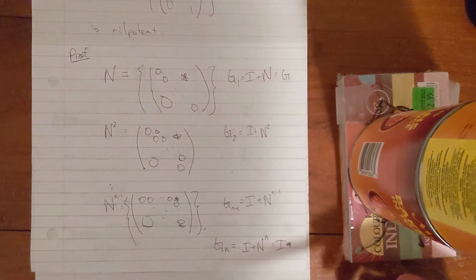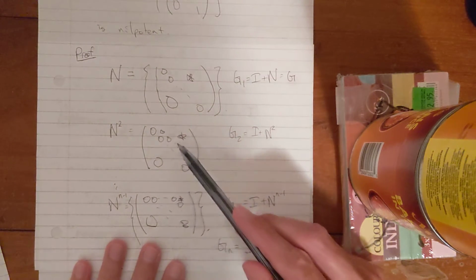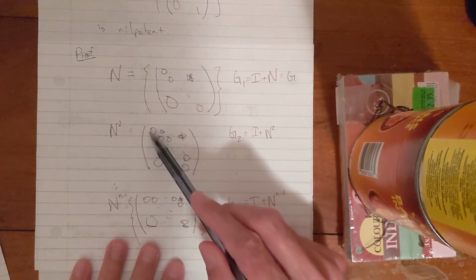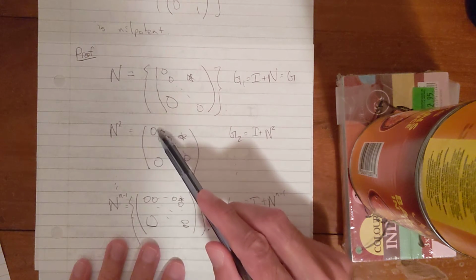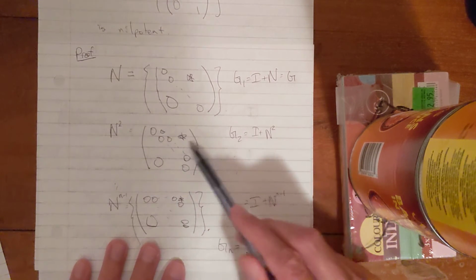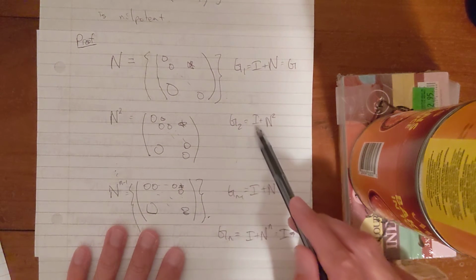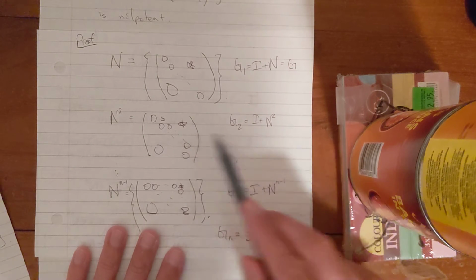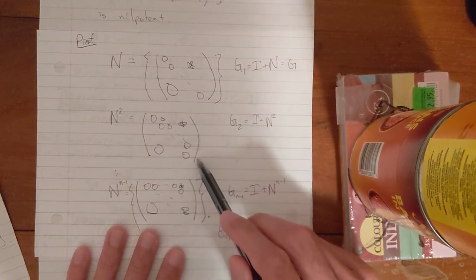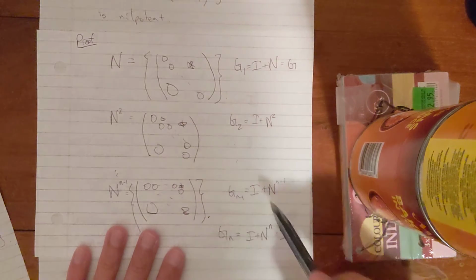But anyways, it turns out what you get is the set of n by n matrices where the diagonal is 0 and the entries right above the diagonal are 0 and anything else is above here. And we'll let G2 be the identity plus N squared. Those are the matrices with 1 on the diagonal, 0s directly above the diagonal, and anything else goes above that.